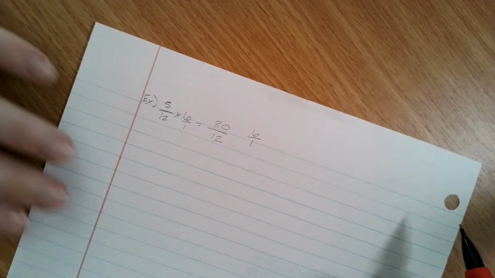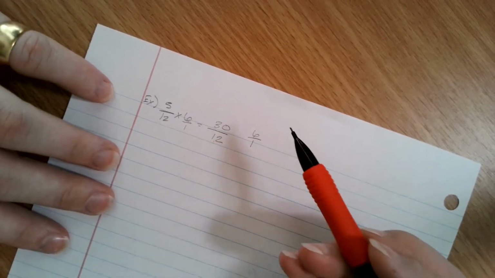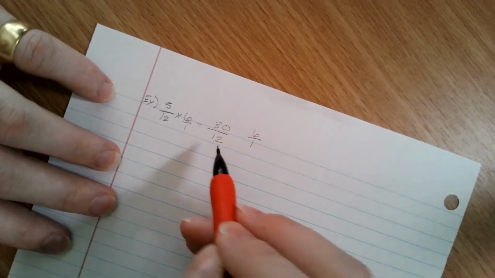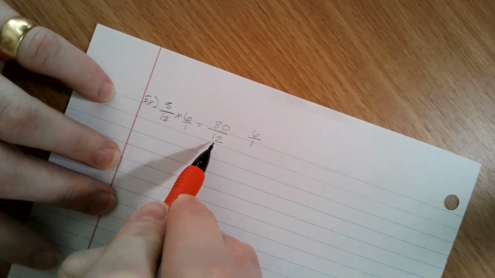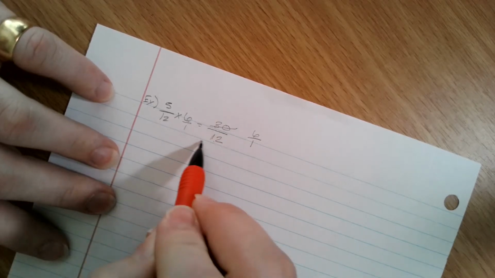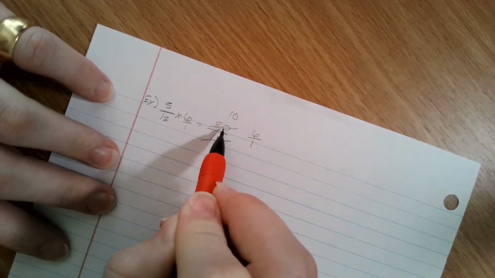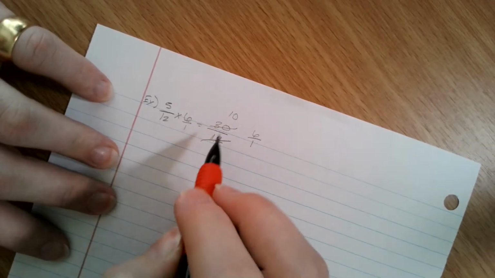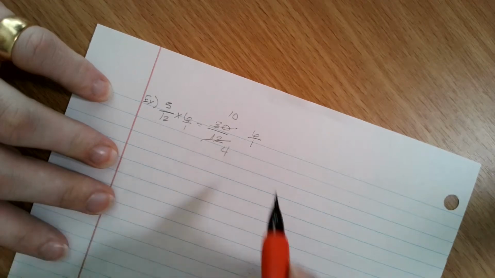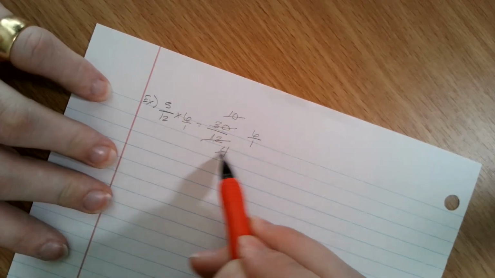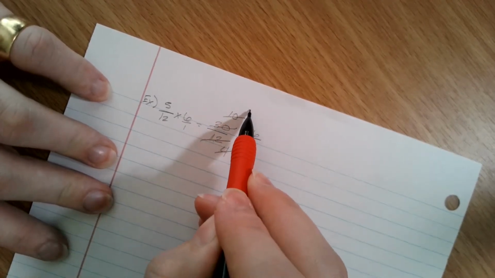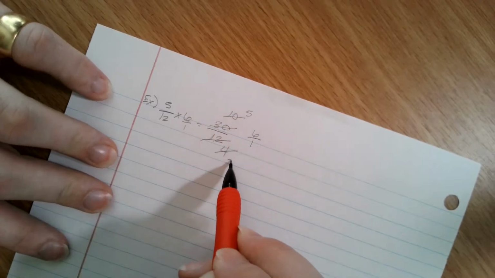And then from here, we see that something reduces. So let's see. They are both divisible by at least 3. So 30 divided by 3 is 10. 12 divided by 3 is 4. That again is divisible by 2. So 10 divided by 2 is 5. 4 divided by 2 is 2.